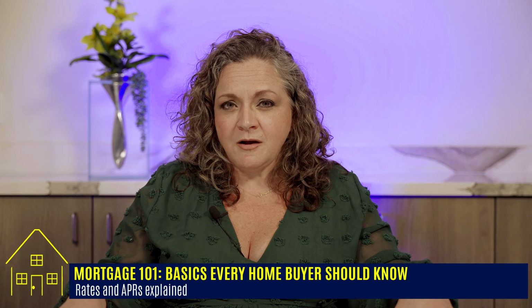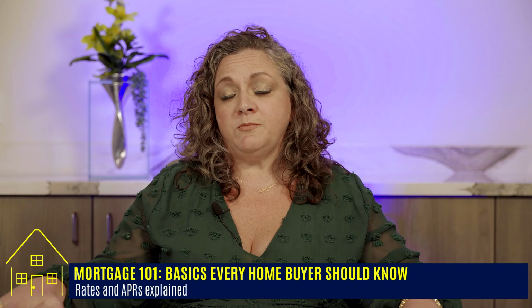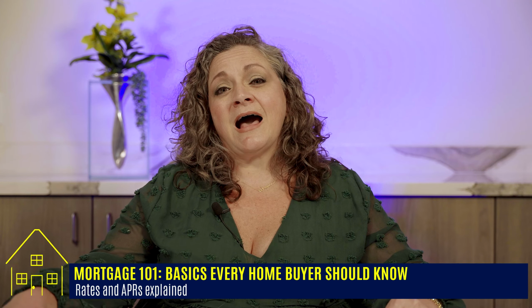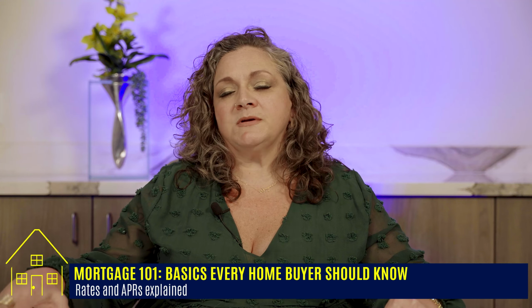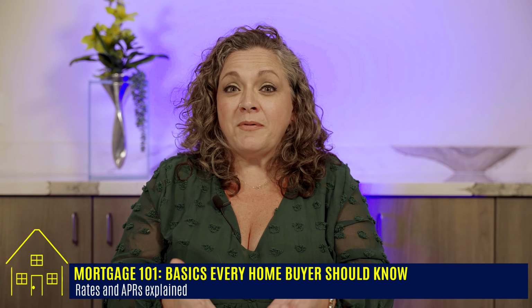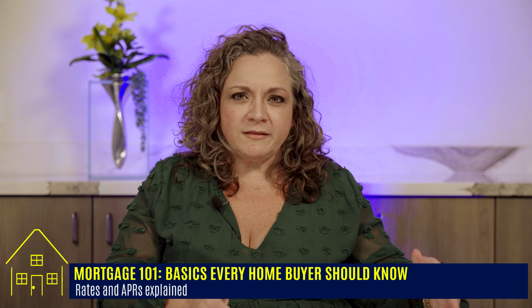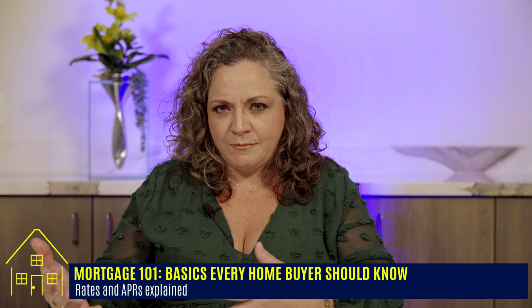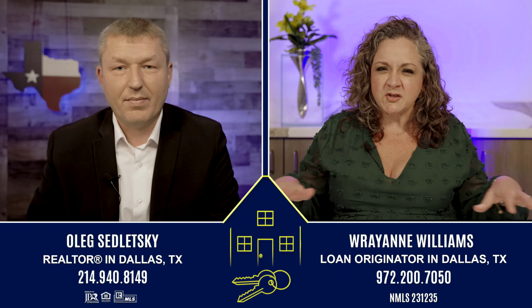Well, you look at the APR, because if this 3.875 lender has a higher APR, it's because they're potentially charging you points to get that rate. So their closing costs are going to be higher. That gives you sort of a baseline to compare one lender to the next. However, it is not your interest rate and should not be considered as your interest rate, and really should only be used under those circumstances to compare apples to apples from one lender to the next.